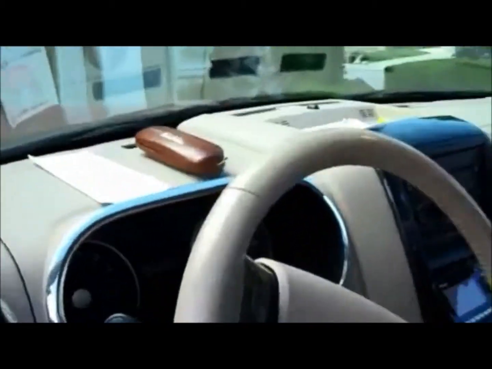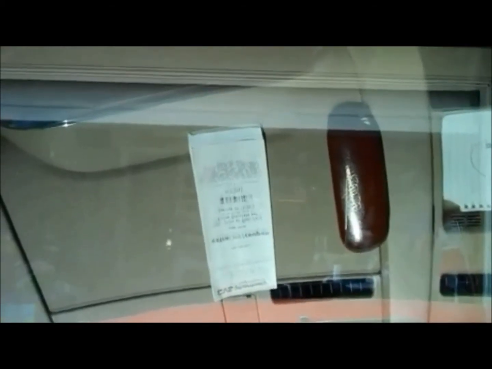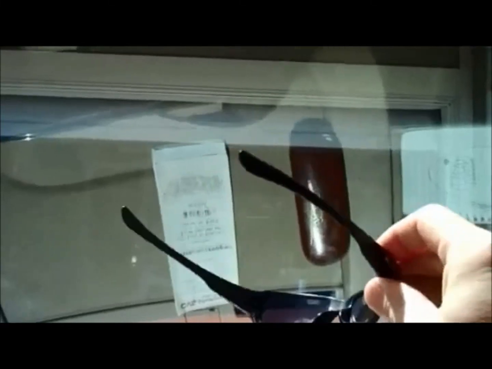I'm sitting inside my car, and I've placed a few items up on the dashboard. Here's the bright sun glare off my dashboard on the windshield of my car. And now I'm going to take my sunglasses, and you'll see the improvement in vision when the polarized light is blocked by the polarized lenses.